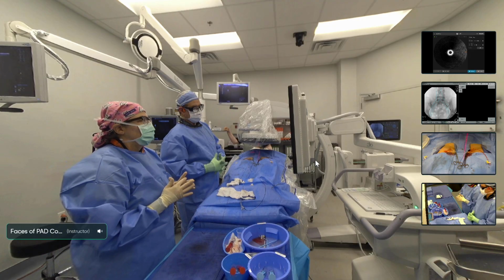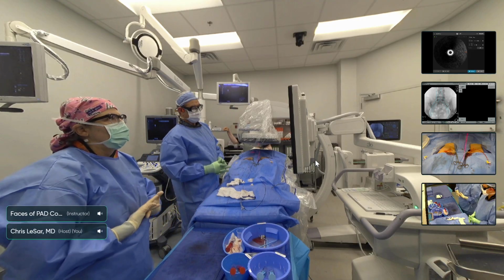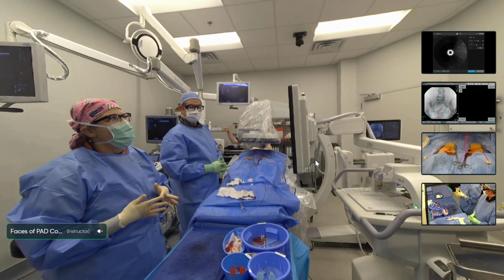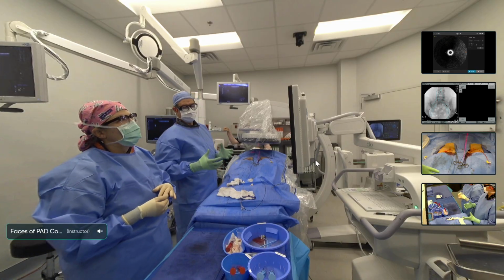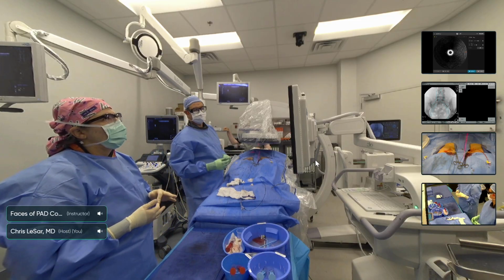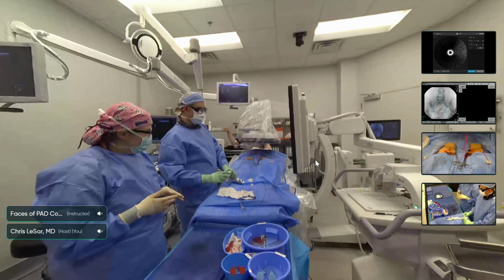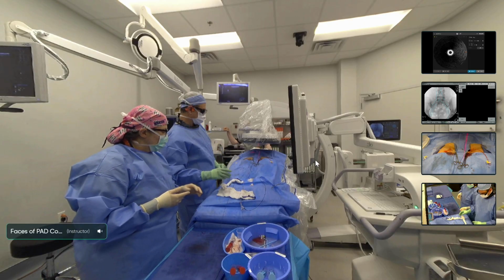She presented to our clinic for evaluation for May-Thurner obstruction, and her ultrasound at the common iliac vein level should be about 15 millimeters on each side. She was 5 on the right and 3 on the left. So we think that she has a very severe compression at the iliac vein region.